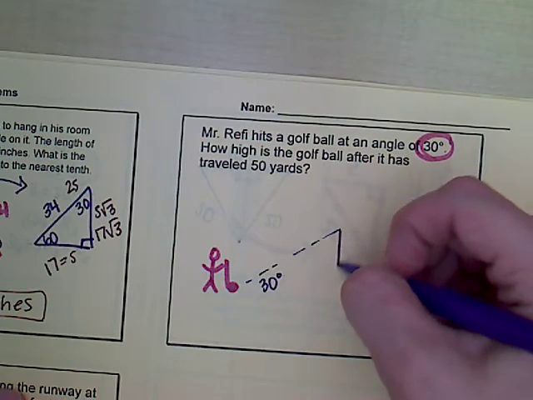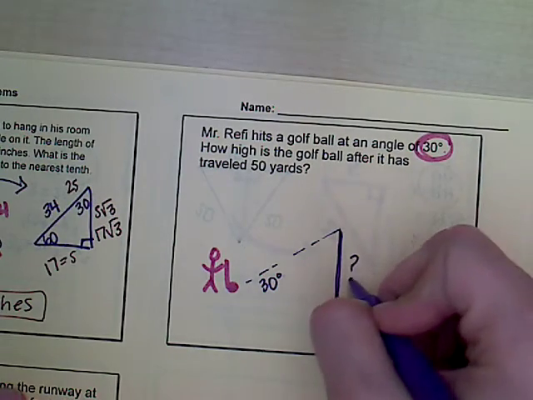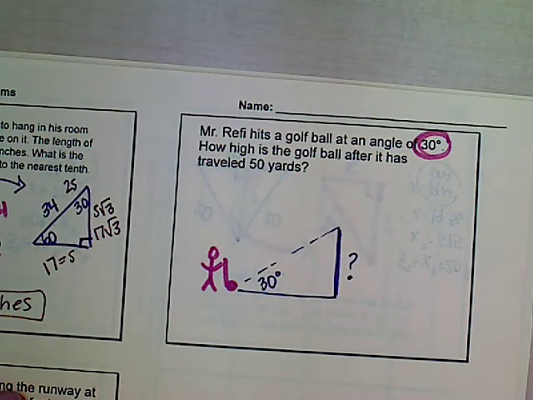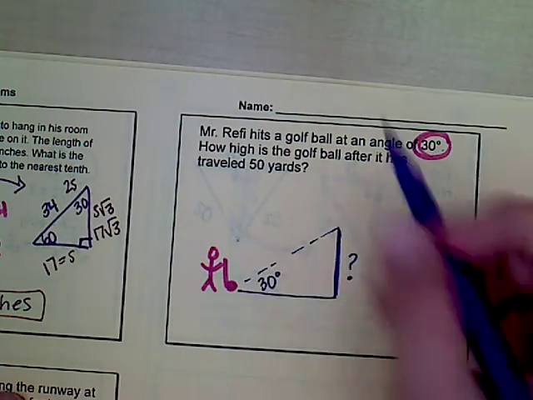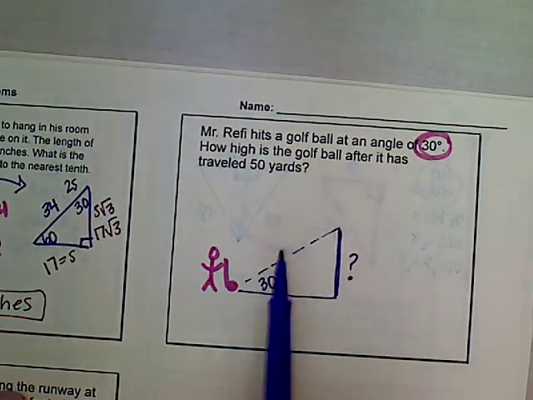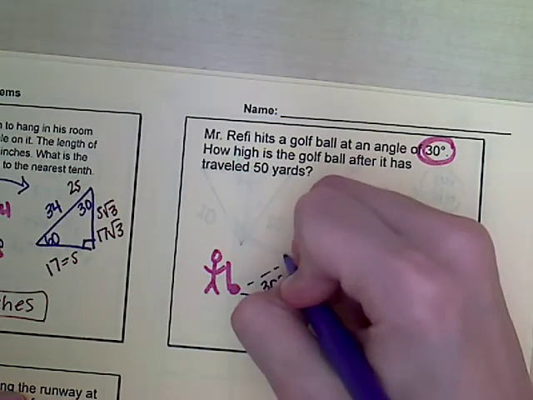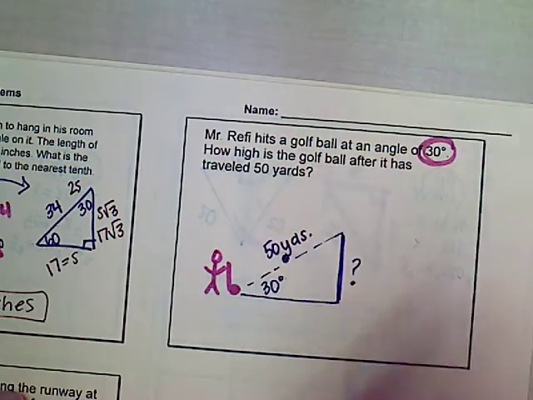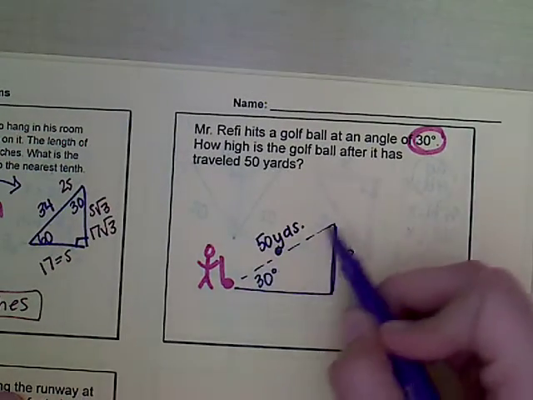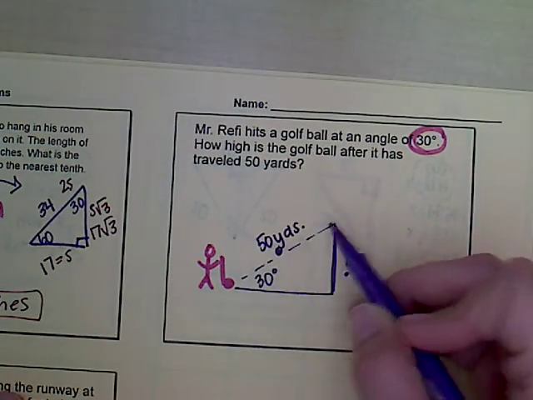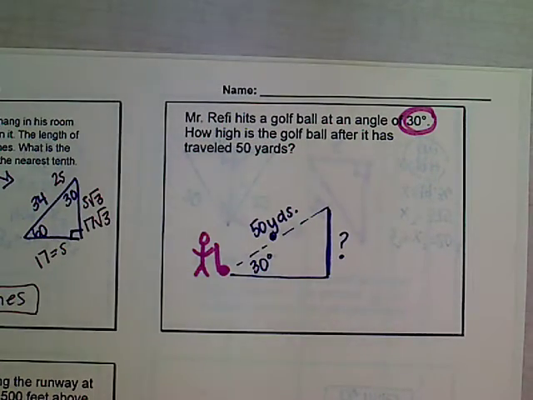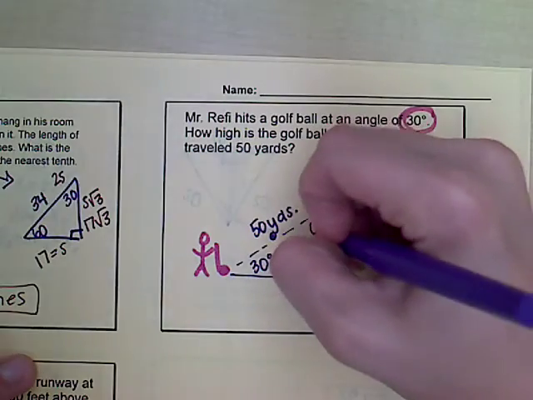So if we're looking for a height, that's always vertical. We want to know how high it is. And here's the bottom, the ground, that bottom part of the triangle. It says the golf ball has traveled 50 yards. 50 yards, the golf ball is on this path. So that's where that 50 yards is going to go. So we have the hypotenuse of the triangle. We need to know what this distance here is. Now to help you figure out what's the long side and what's the short side, go ahead and write in the remaining angles.